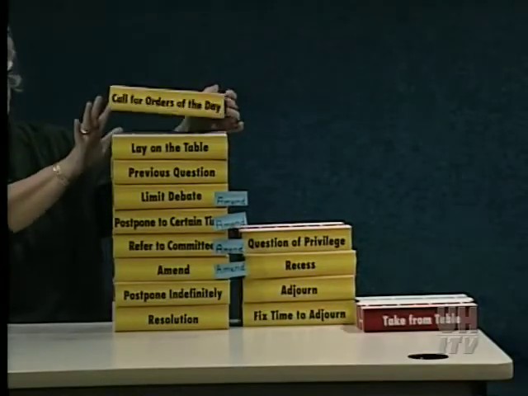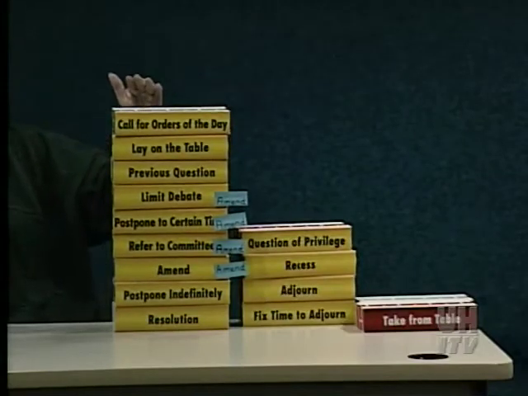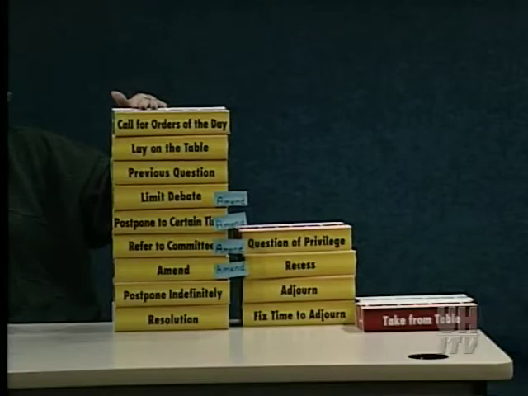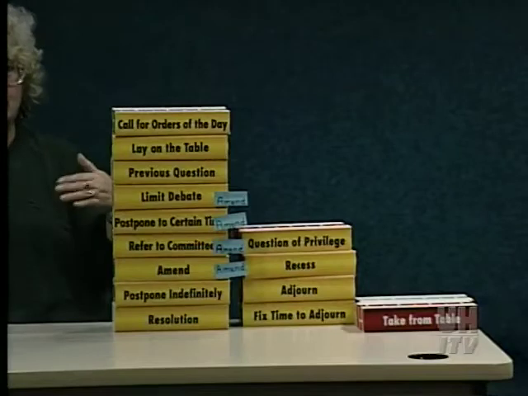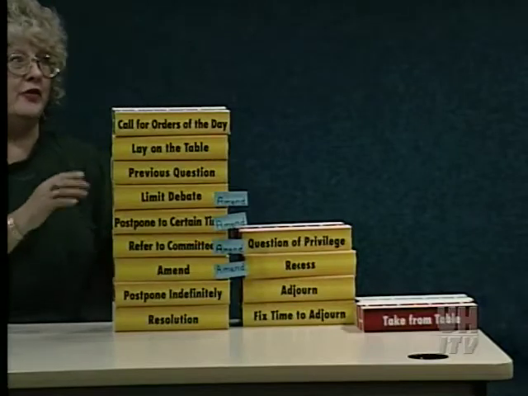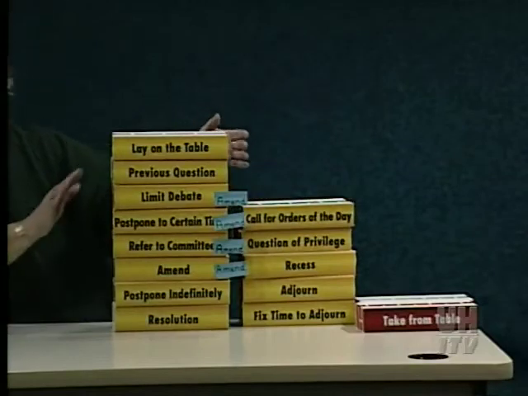Then we're back to call for the orders of the day. Usually that's taken care of, but if this were left pending, I would say we did have a request calling for the orders of the day, and the chair agrees that that's appropriate, and let's try to stay on the agenda so we get out of here before midnight. But we would need to address that if it was left on the floor.